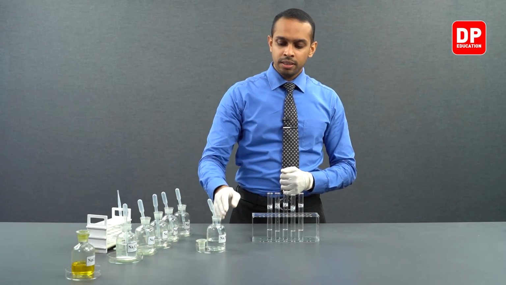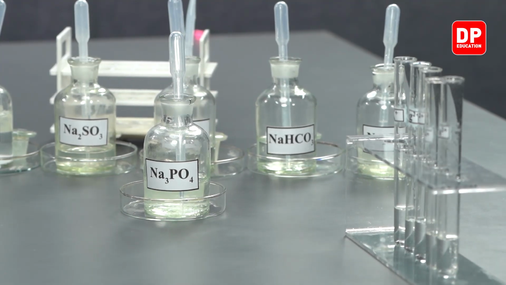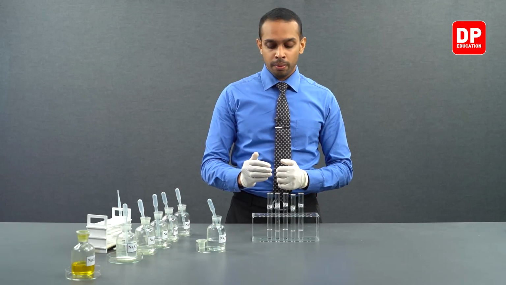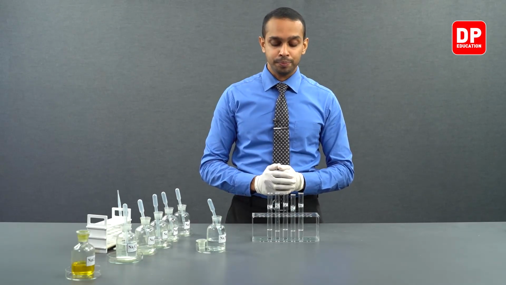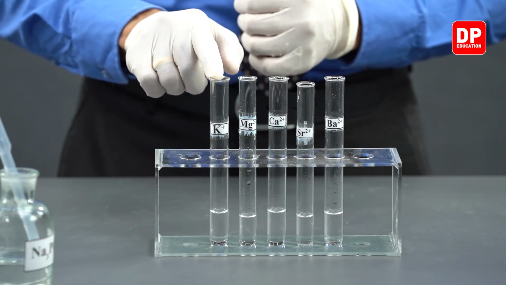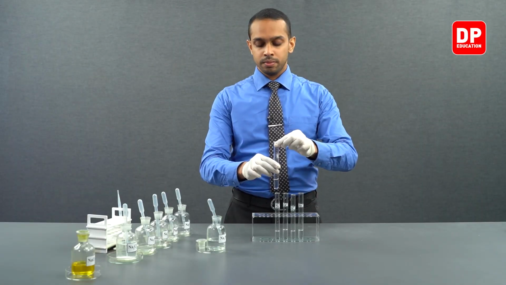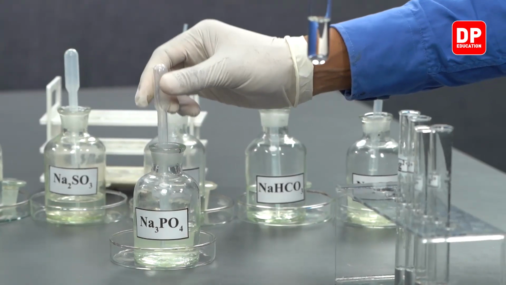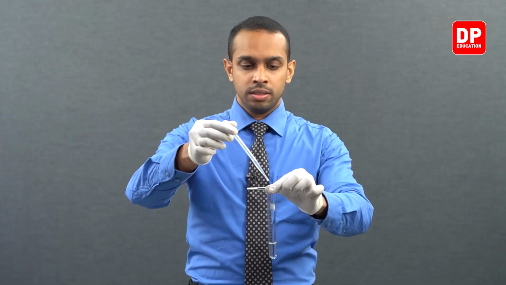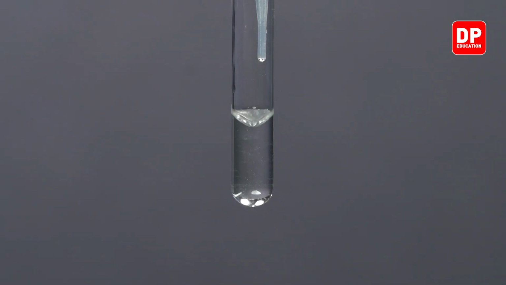We have here our sodium phosphate solution. Using this solution, we will be introducing phosphate anions into our cation solutions here. Let's first take our potassium aqueous ion solution, potassium 1+, and add a small amount of sodium phosphate or phosphate anion solution.